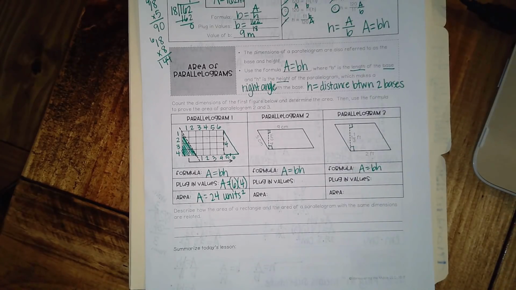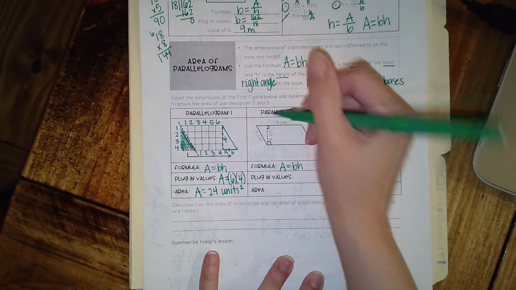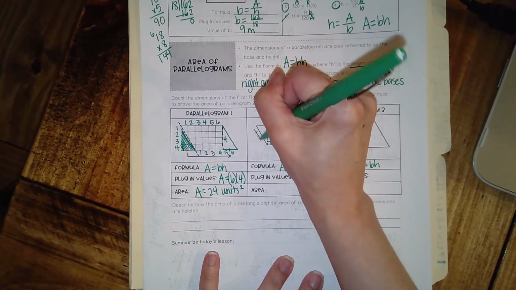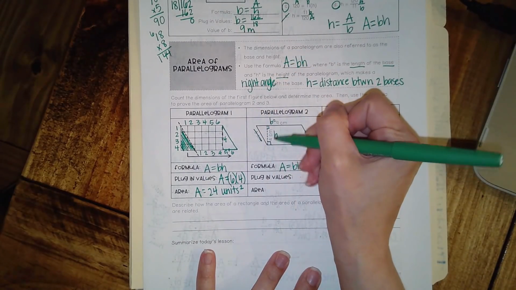Okay, now that you've done that, if I'm looking at this particular parallelogram, was this information right here important? No, this was the slant height. I don't need the slant height. I need the base, and I need this height, which is the distance between the two bases.